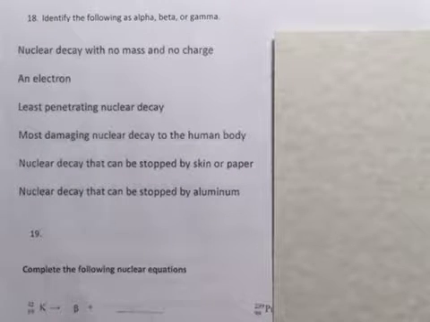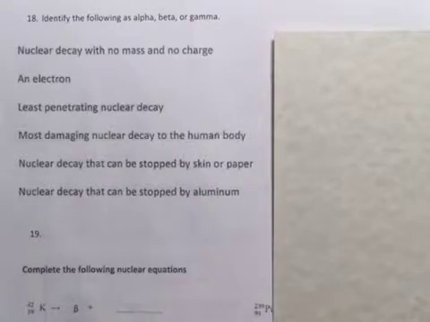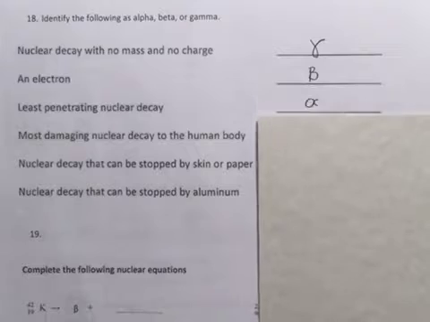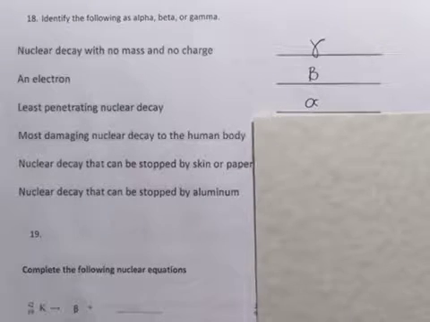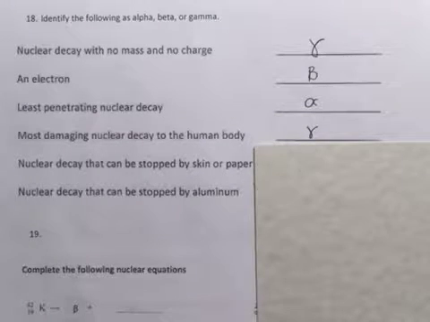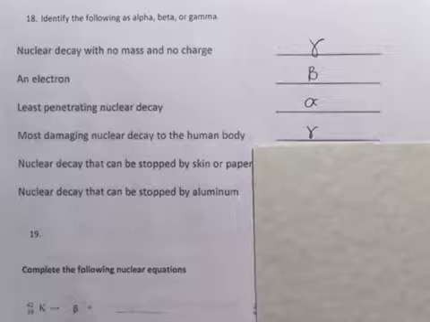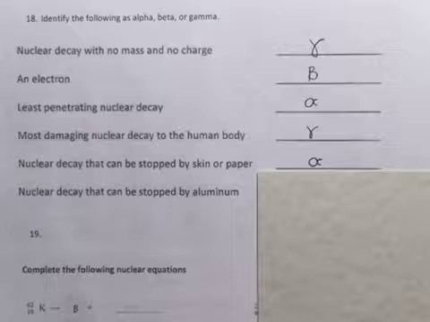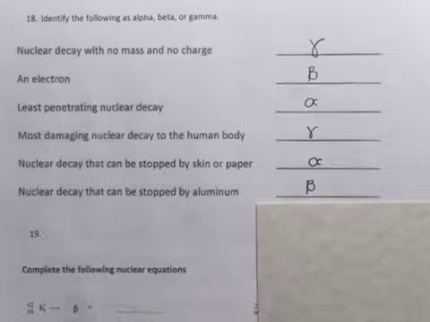So now we're moving right on to number 18. You just try to decide which type of radiation each one is describing. Decay with no mass and no charge. The no charge tells you the difference between beta and gamma, tells you that it should be gamma. An electron is a particle ejected by beta decay. The least penetrating is alpha, can be stopped with a piece of paper. Most damaging is the one with the least mass, it's going to be gamma. I just said something that can be stopped by paper would be alpha. And then something that can be stopped by aluminum, it's a solid object, so beta would be stopped by aluminum.